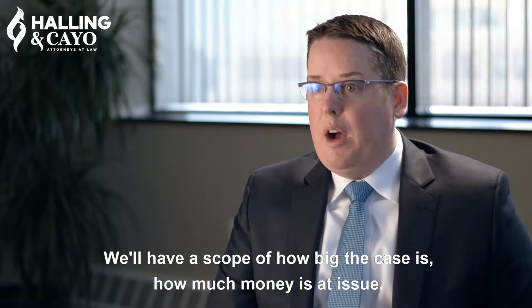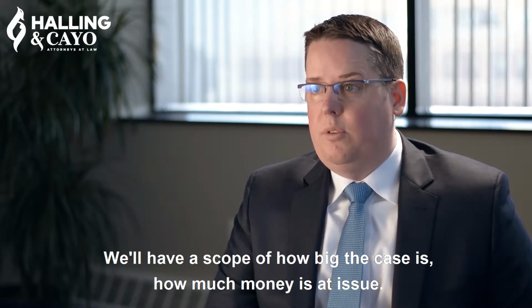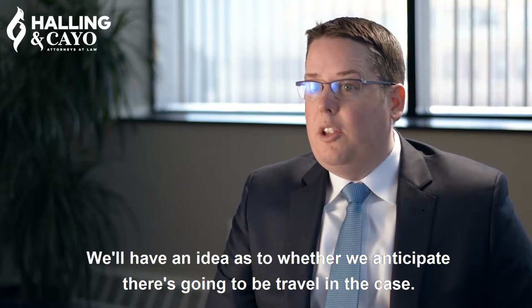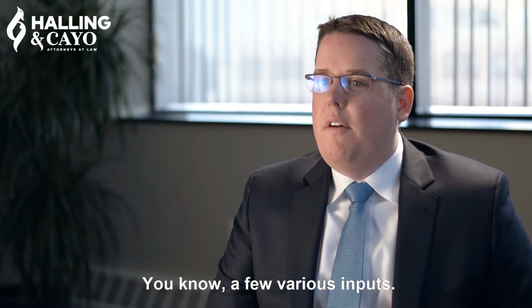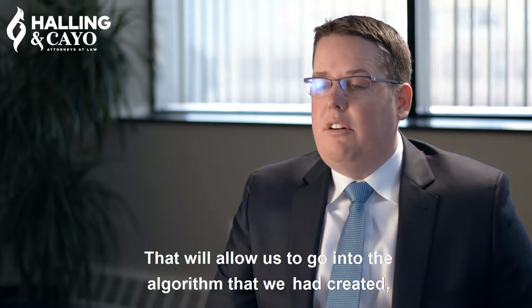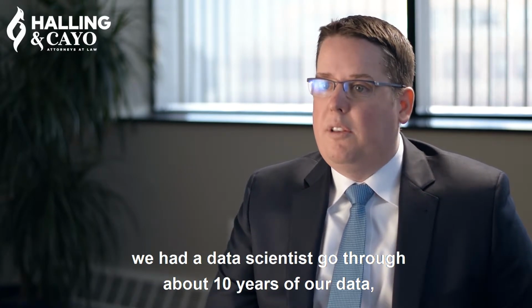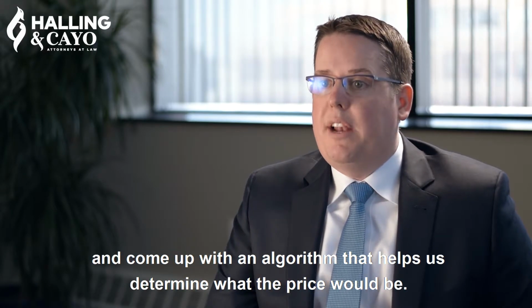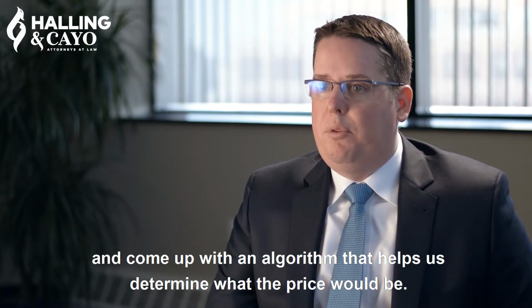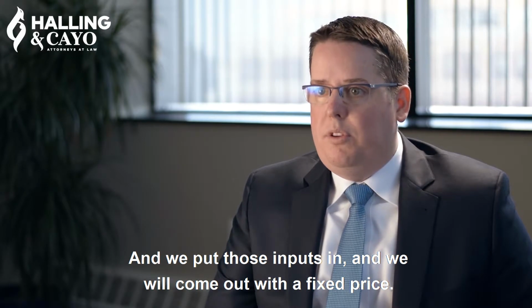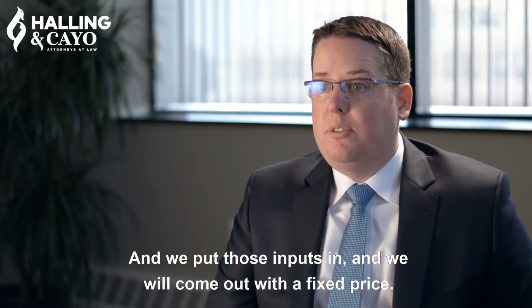We'll have a scope of how big the case is, how much money is at issue. We'll have an idea as to whether we anticipate there's going to be travel in the case, a few various inputs. That will allow us to go into the algorithm that we had created. We had a data scientist go through about 10 years of our data and come up with an algorithm that helps us determine what the price would be. And we put those inputs in, and we will come out with a fixed price.